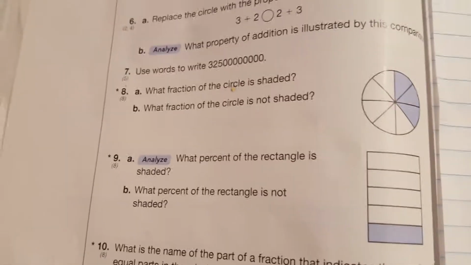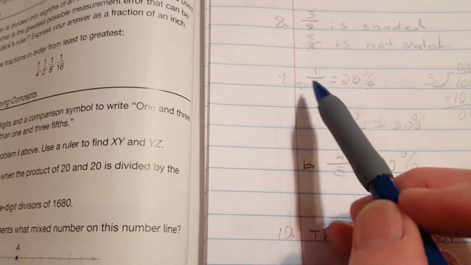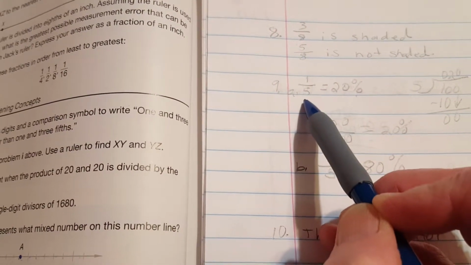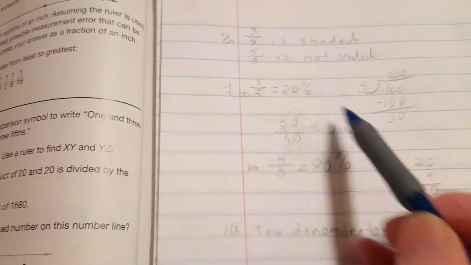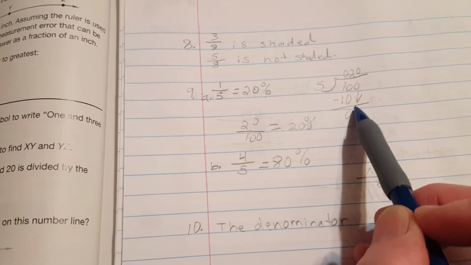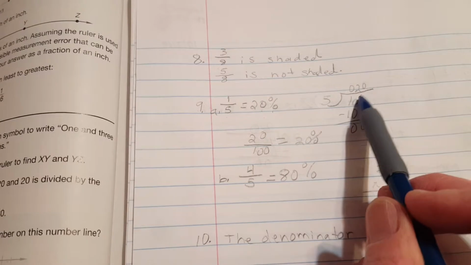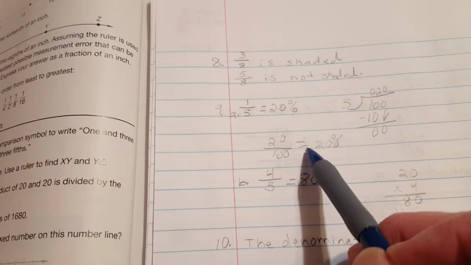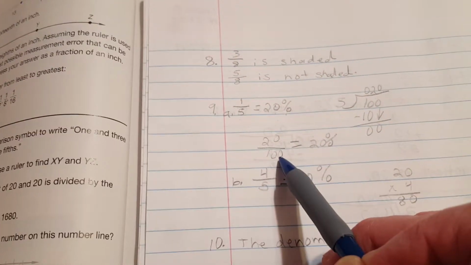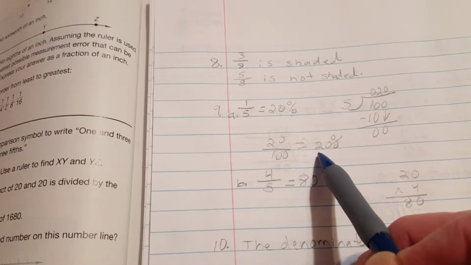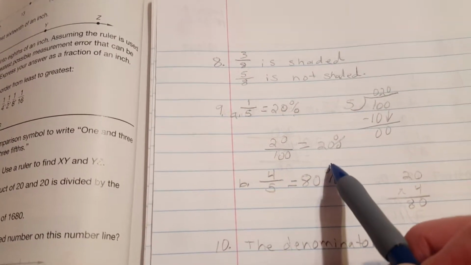So number 9 says, what percent of the rectangle is shaded? So to show your work, you're going to say 1 out of 5 is shaded, which equals 20%. And if they want you to show the work, you could show it. 100 divided by 1 of the fifths is 20. And that means 20 hundredths, which is 20 out of 100, that's what that percent is.